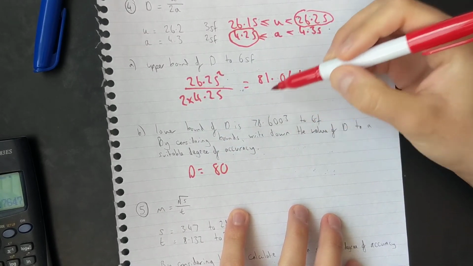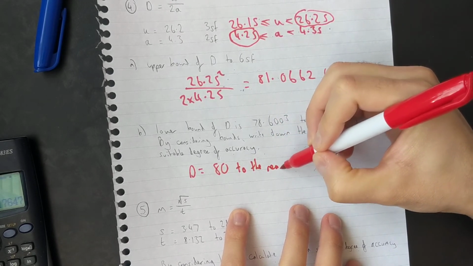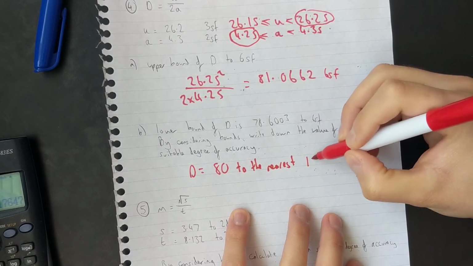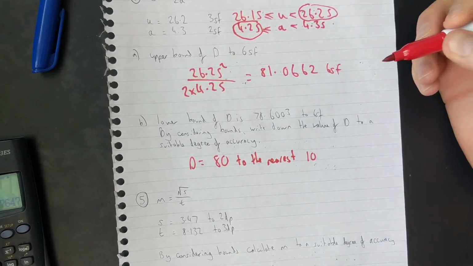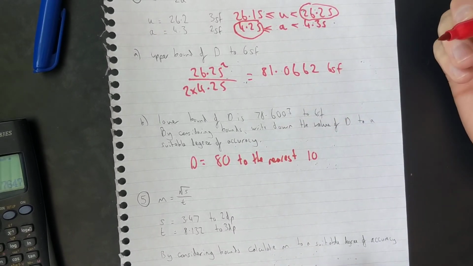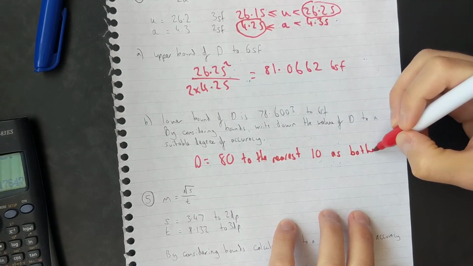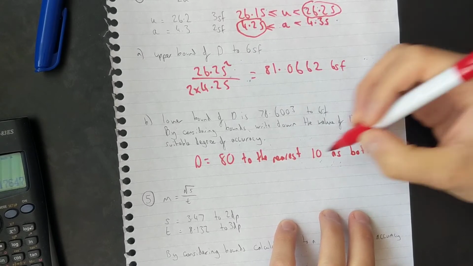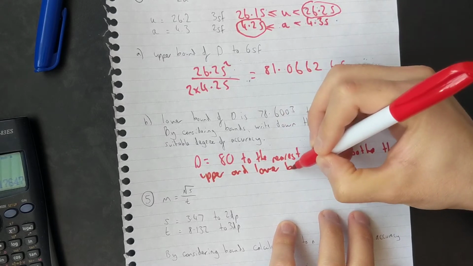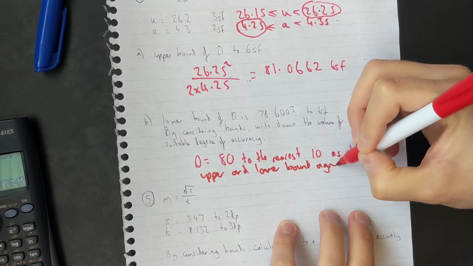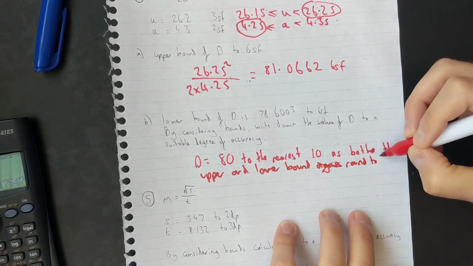Both of these would round to 80 to the nearest 10. You could also technically say to the nearest significant figure, 1 significant figure. With these questions, I haven't actually written it down here, but it also says give a reason. So the reason for this is as both the upper and lower bound agree, round to this.